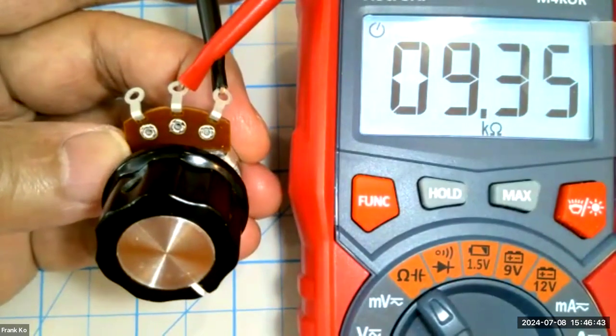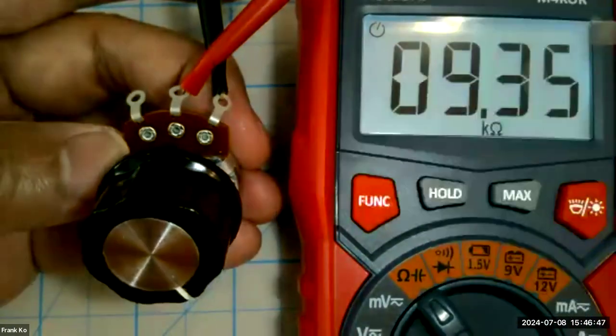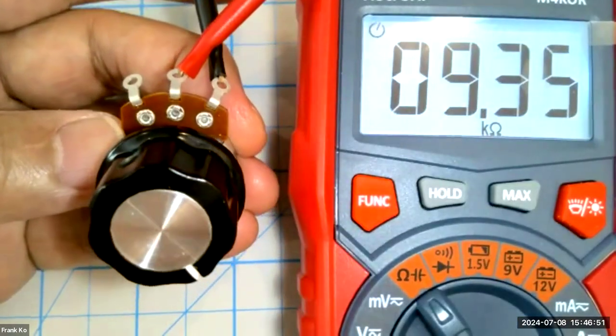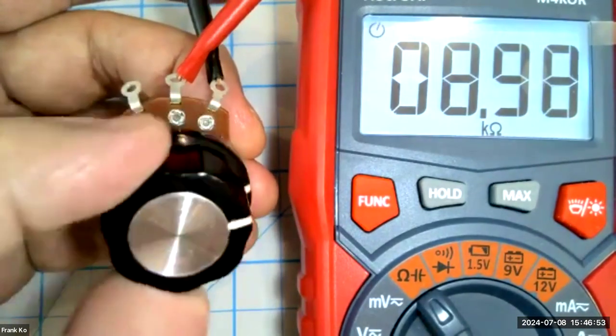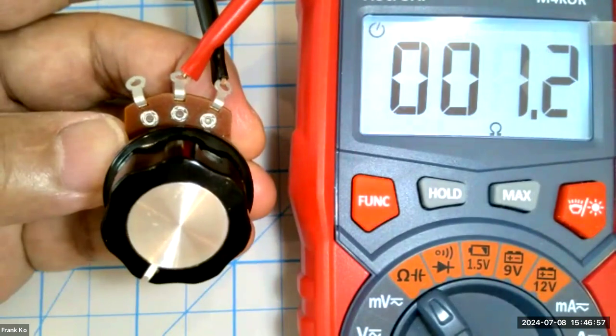Same thing holds true for your breadboard potentiometer. Same thing is true for this, okay? So all we have to do is just switch one of our outside pin wires, and now the rotation is consistent with increasing and decreasing the ohms.